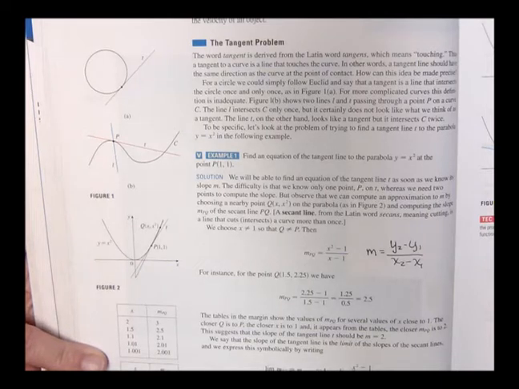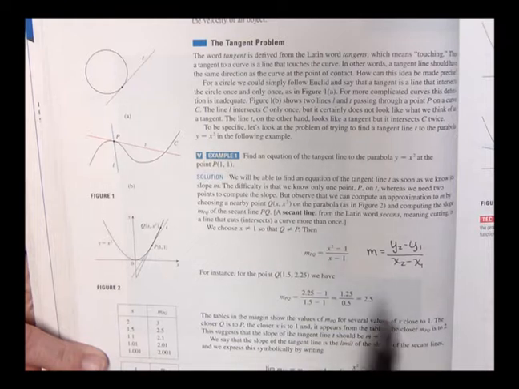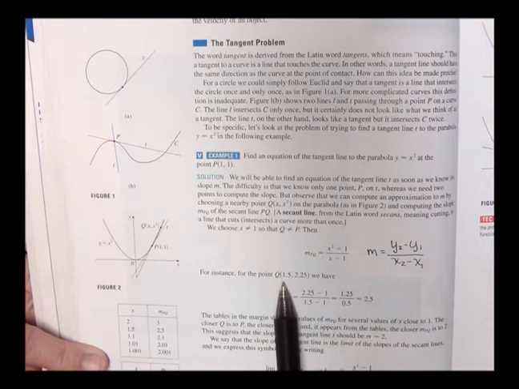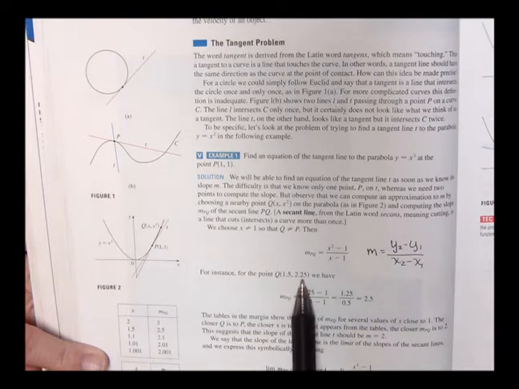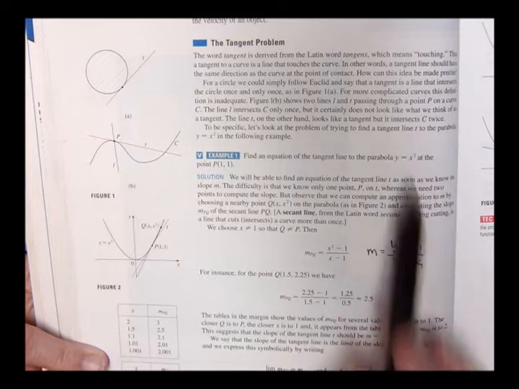So that's exactly how this started. Here they say, why don't we try 1.5 and 2.25? They got the 2.25 again by putting it into the equation x squared.